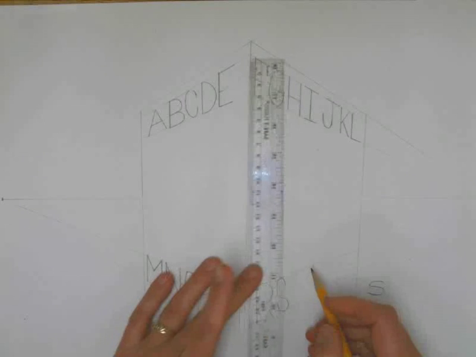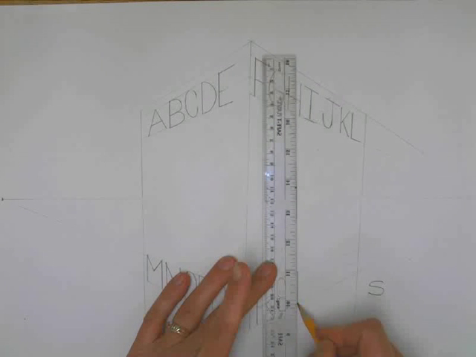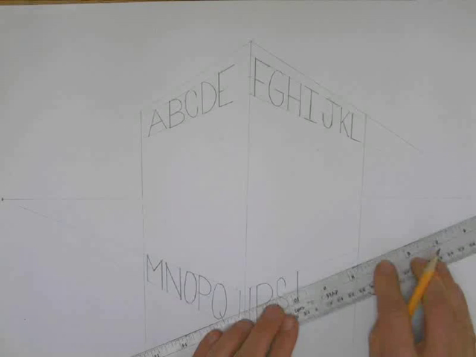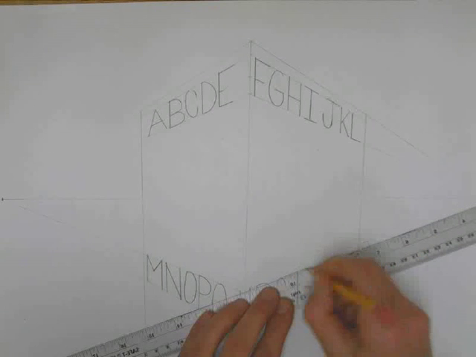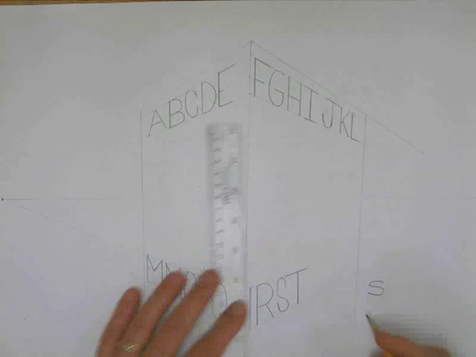T, make sure you're vertical. Now small t, you just put one down here, but the uppercase, we put it right here, going to the vanishing point, of course.